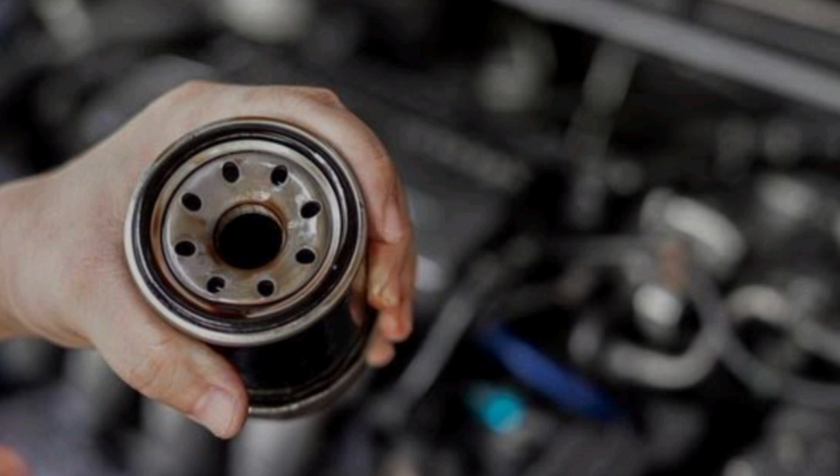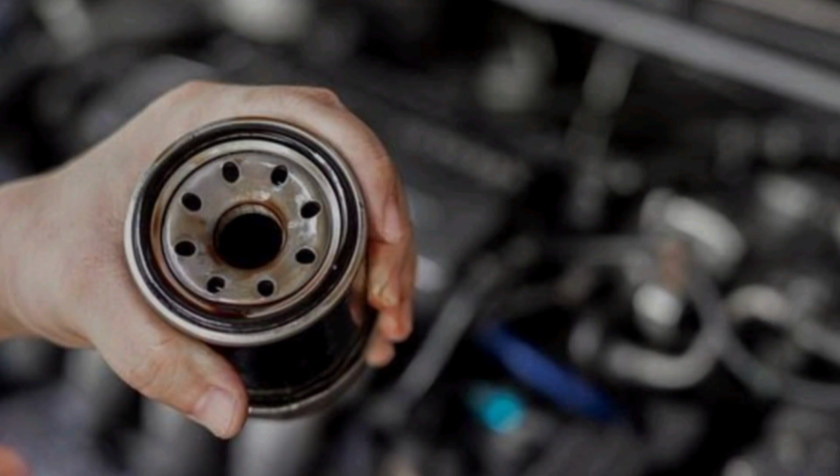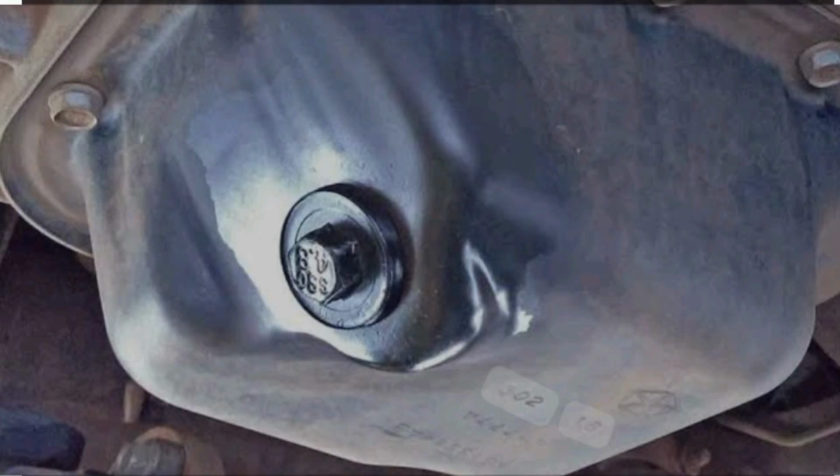Number three, you need to install a new oil filter. The old oil filter must be changed, and you must install a new oil filter as a part of the process of cleaning oil sludge. Don't ignore the oil filter and don't forget to do so.